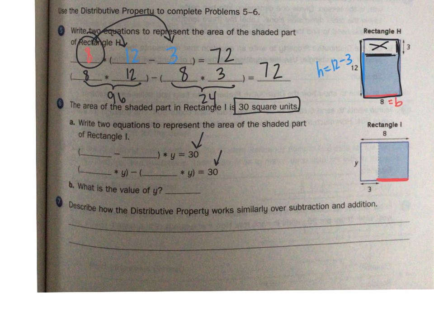Well, I have to look up here, and I see that this entire thing is 8, and I don't want this piece right here. So the whole thing is 8. Take away this part right here, which is 3, and I can get my base by taking 8 minus 3, which I know you know is 5.